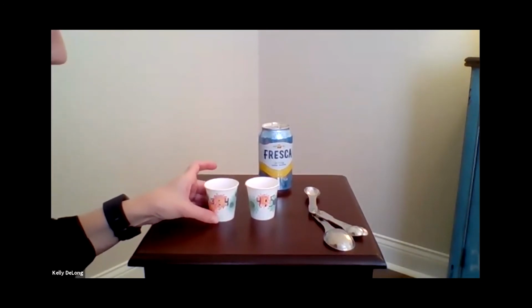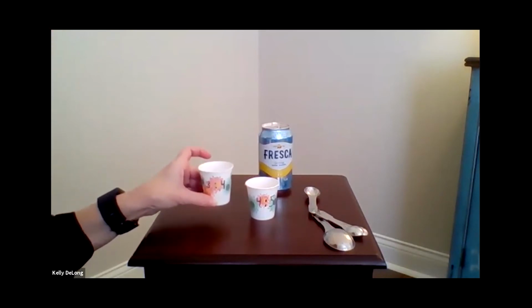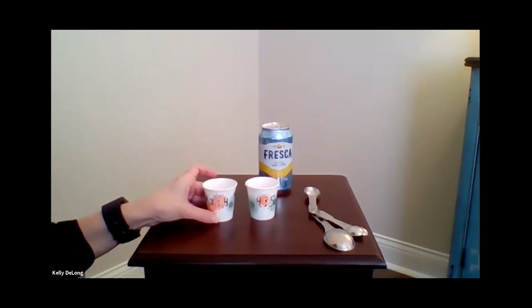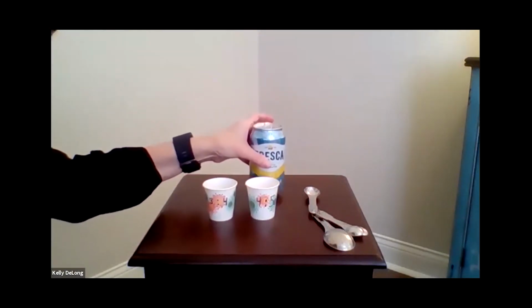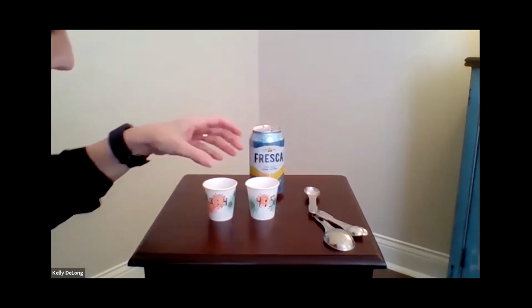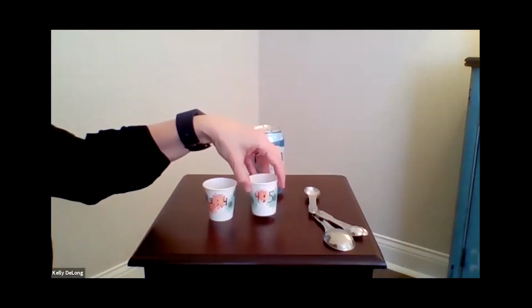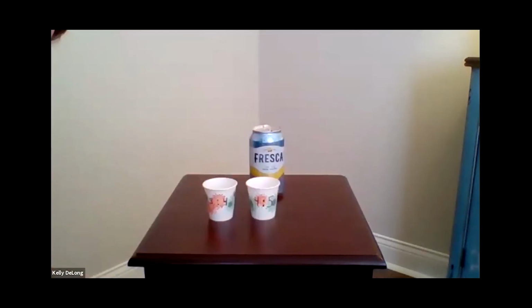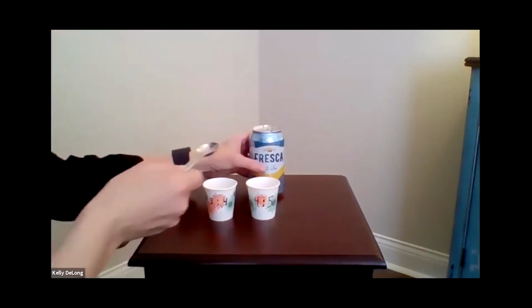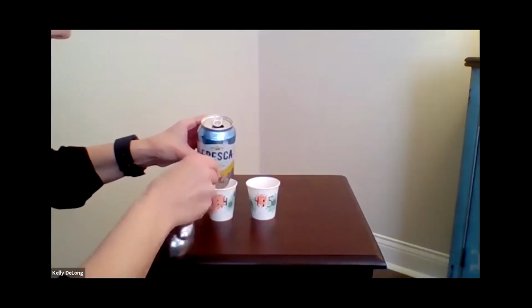The question is, this is asking 3 parts orange to 4 parts soda, and I'm using Fresca, one of my favorite drinks, which I had in my refrigerator. And the other drink is going to have 4 parts orange and 5 parts Fresca. So you guys ponder that while I'm mixing.